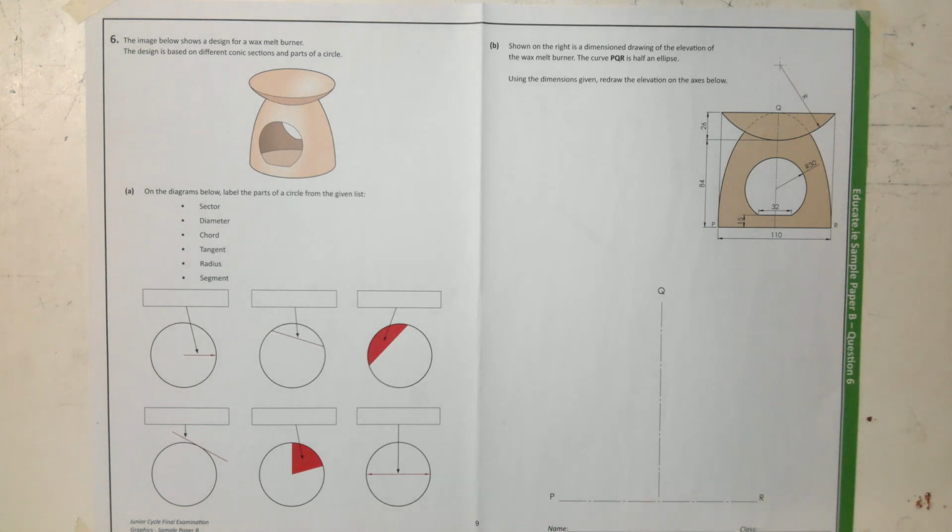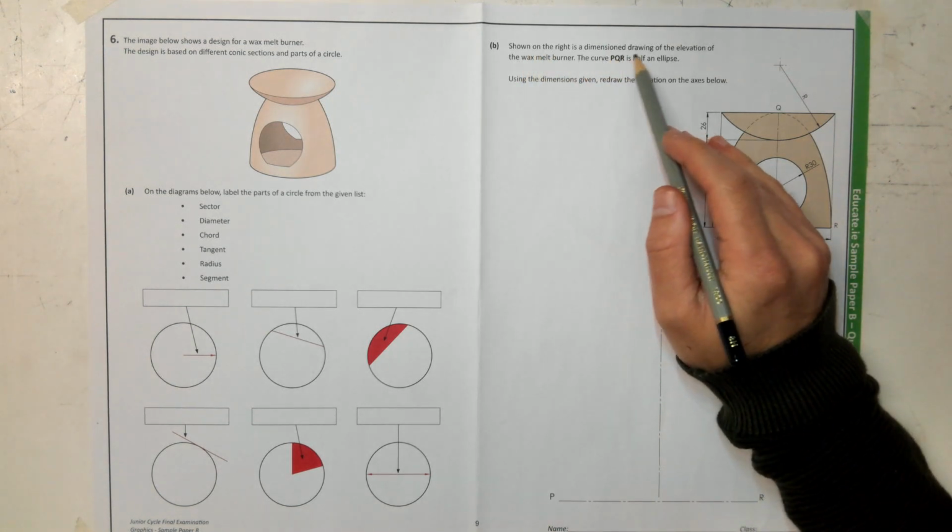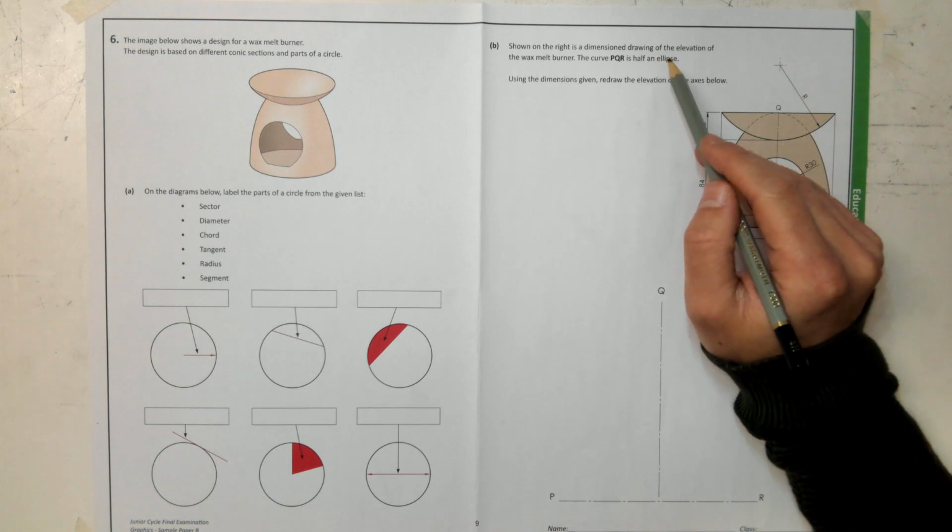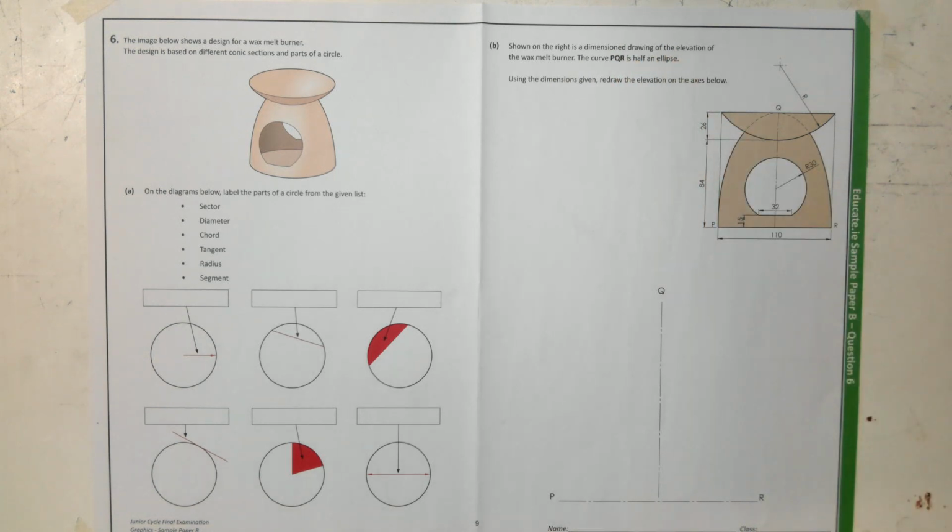And for part B, it tells you shown on the right is a dimension drawing of the elevation of the wax melt burner. The curve PQR is half an ellipse. Using the dimensions given, redraw the elevation on the axes below.